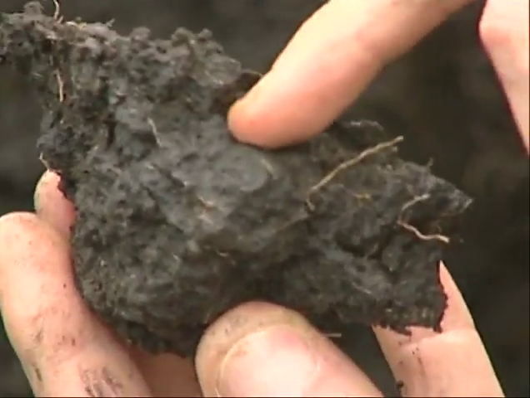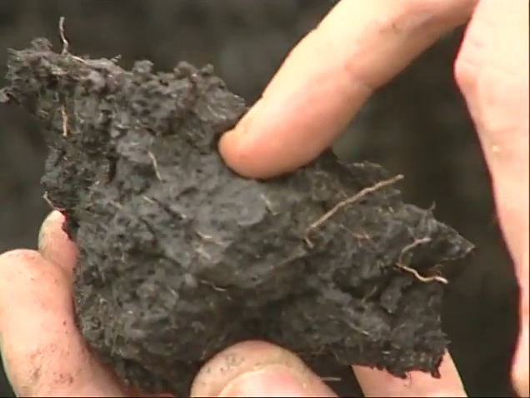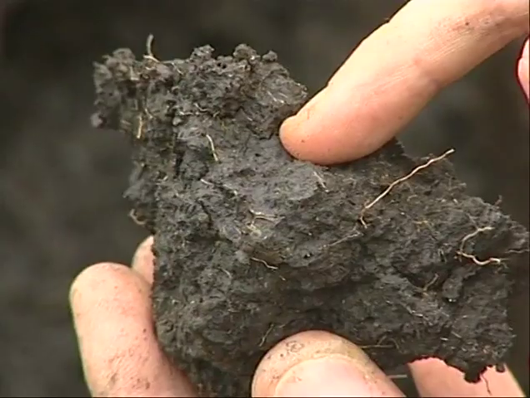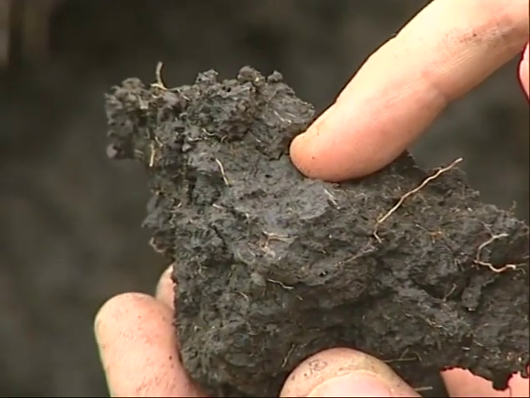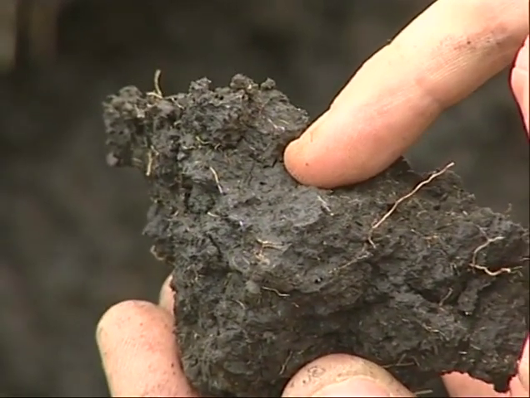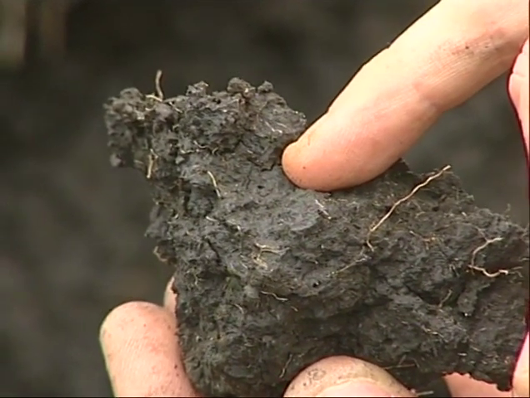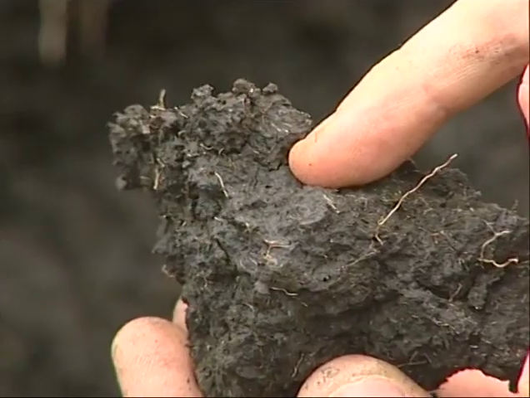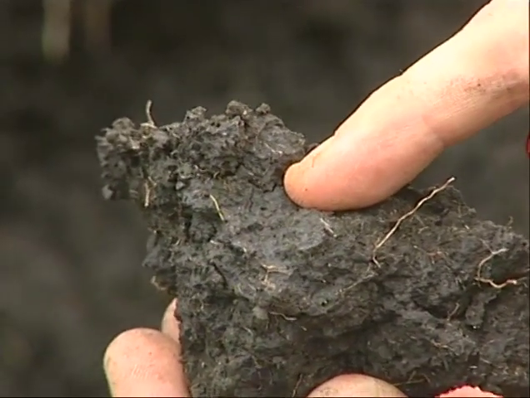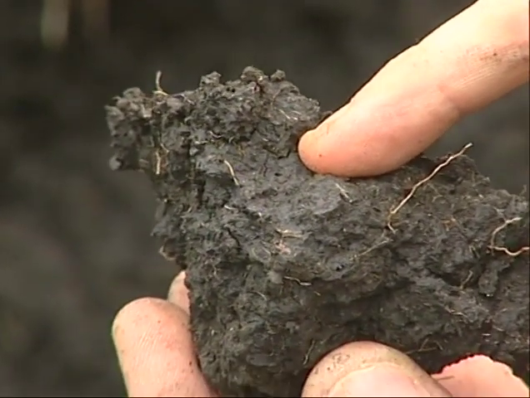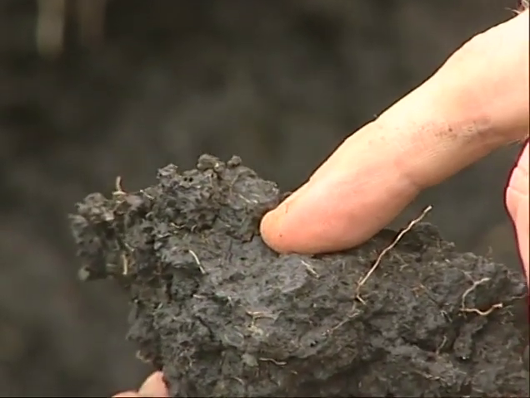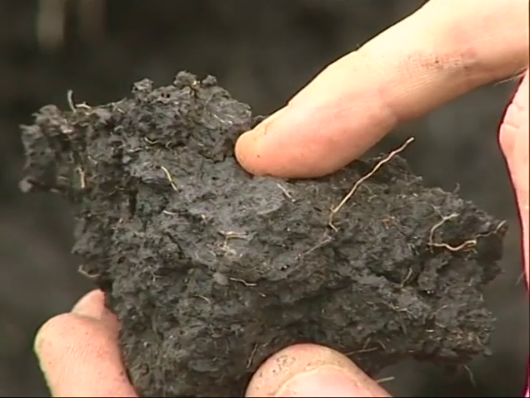And if you look very closely, you can see the round hole that the root came out of. Again, the hole is still quite spherical. So again, there's no obvious sign here of that tremendous shrink swell that was present in the Vertic. And this is why the roots are quite happy to grow much deeper here than they were in the Vertic Rensburg.